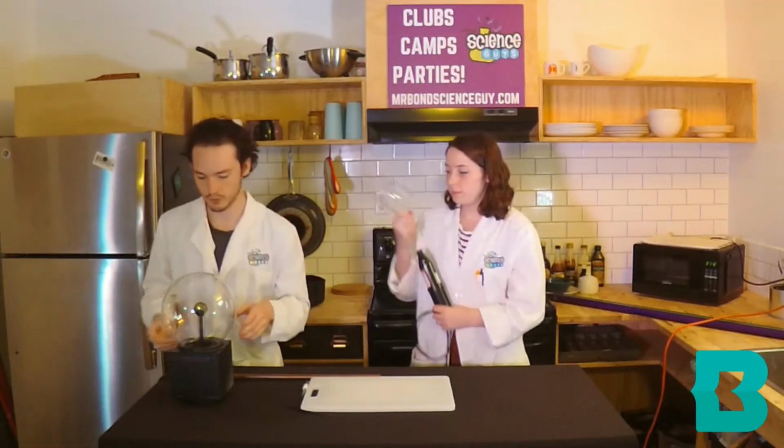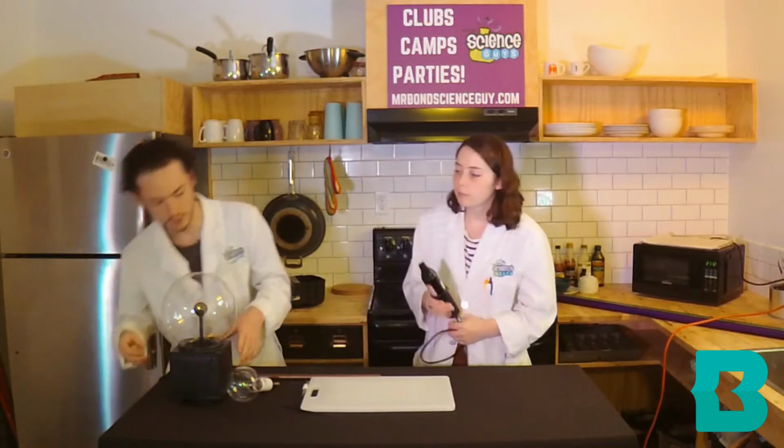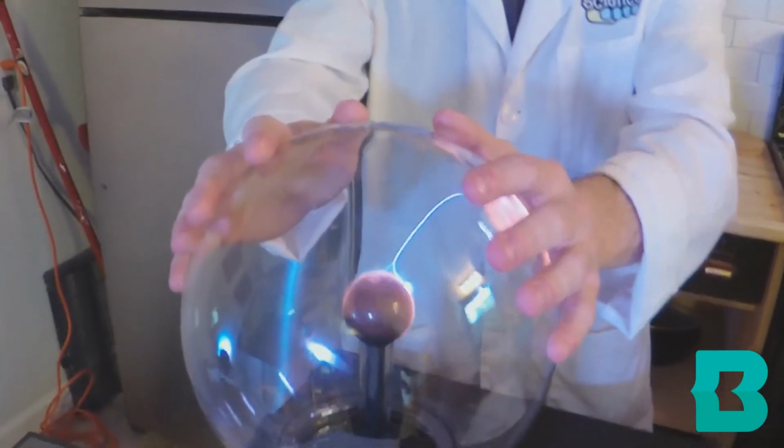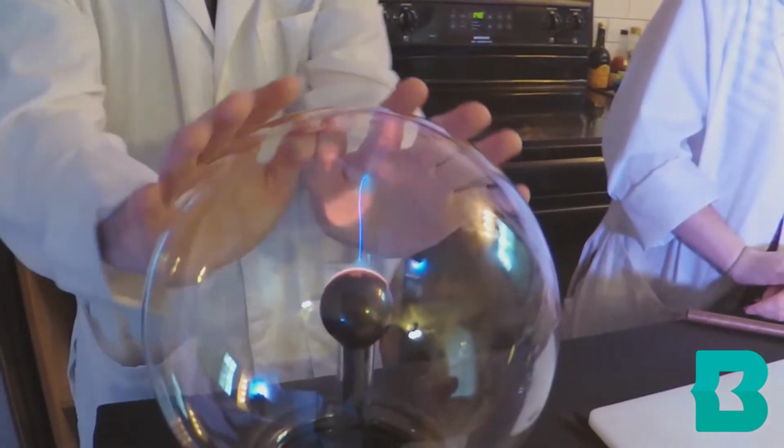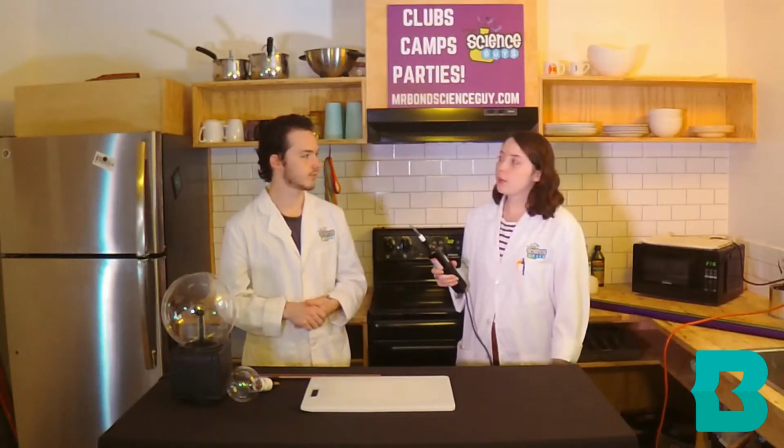So this is a larger version. It is also another vacuum chamber, and this electricity will easily go to your fingertips, and it looks rather beautiful if you take a look. All right, so what else can we explore with the Tesla coil?